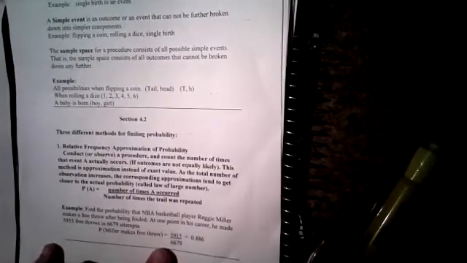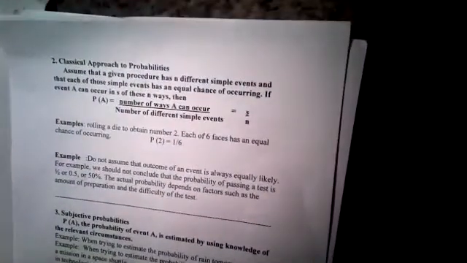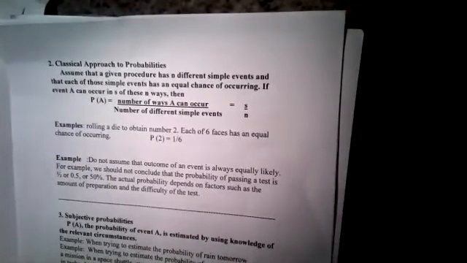Like in this case, based on the number of times that he was successful, based on that, he decided about the probability. Okay. So now here we have a classical approach.